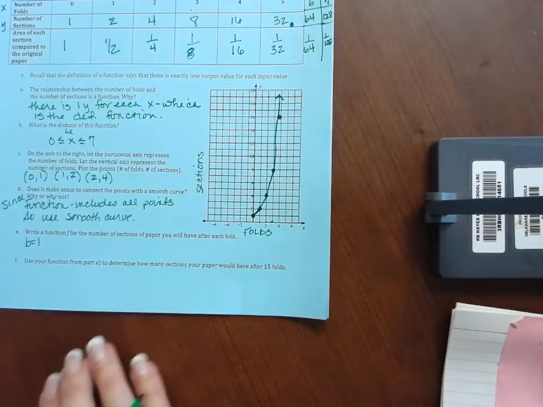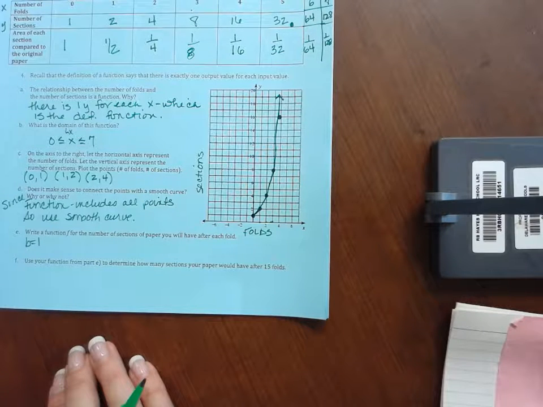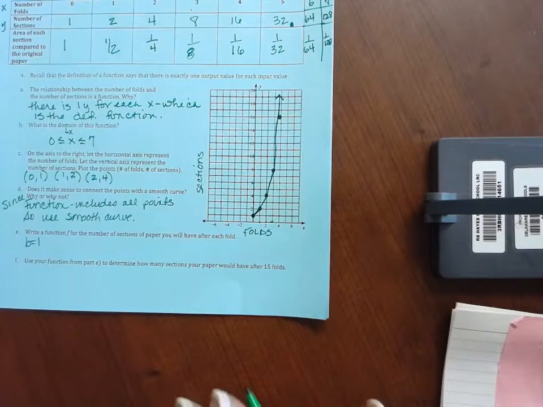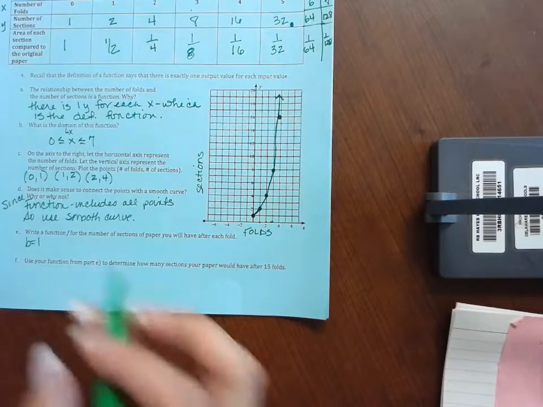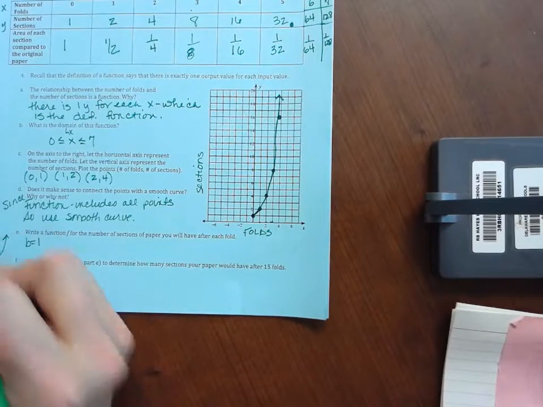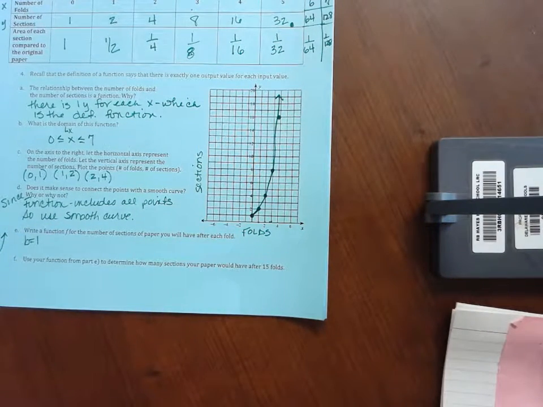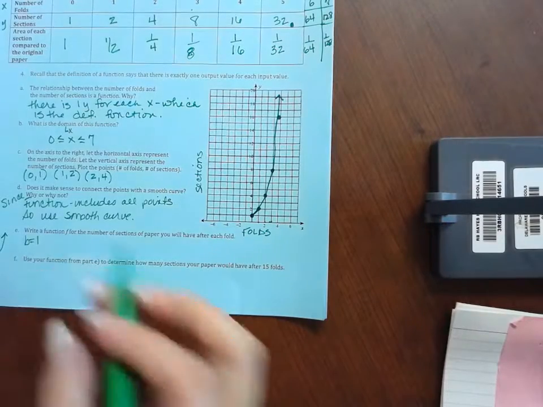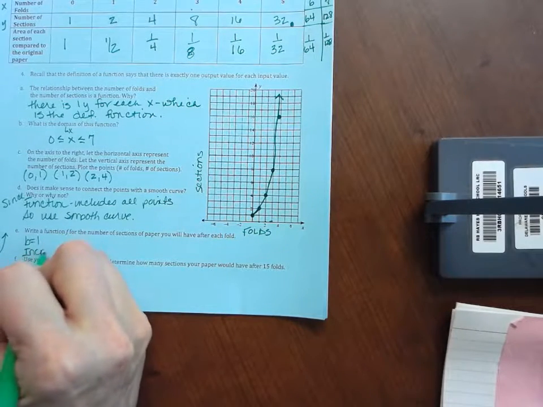What type of graph is this? Is it linear? No, it's not. What type of graph do you think this is? It's exponential. That's what we've been talking about, right? And we know that exponentials go up because they increase rapidly, and so we know it's increasing.